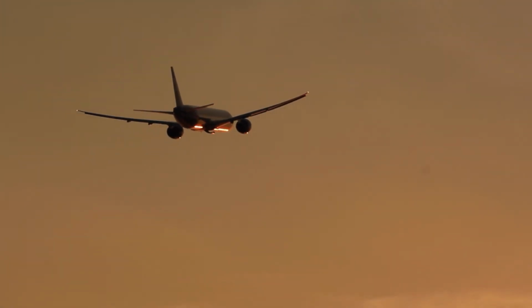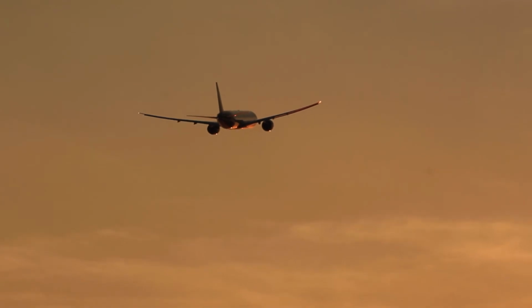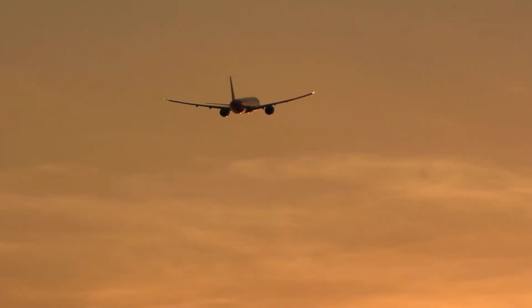The density of air matters too. The higher the density, the more air balls you get. This is why it's more difficult for a plane to fly in hot weather or high altitudes, as both decrease air density. So the next time you're hurtling through the air at 500 miles per hour, cursing that crying baby, take a moment to appreciate the elegant physics of flight.